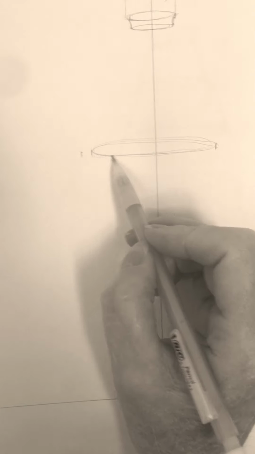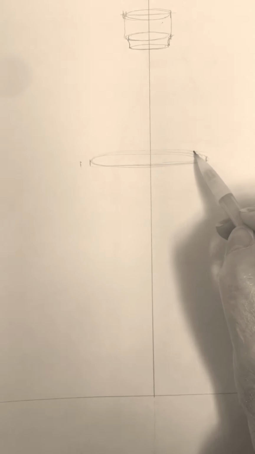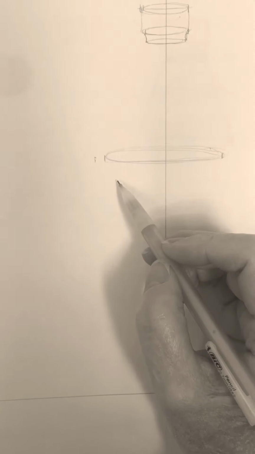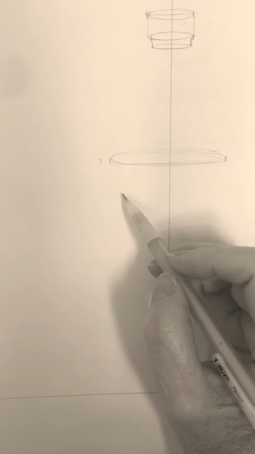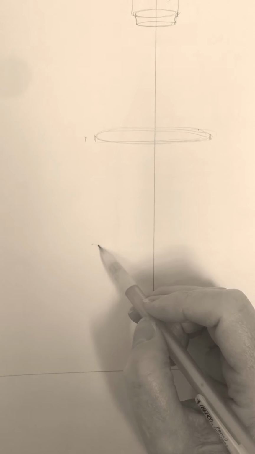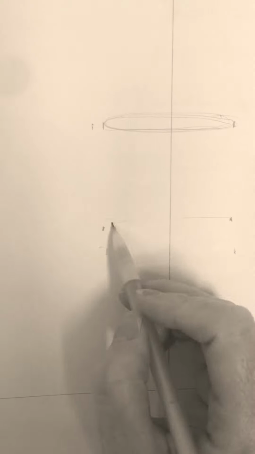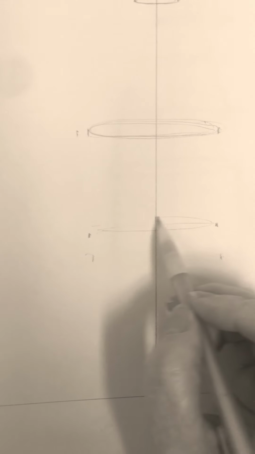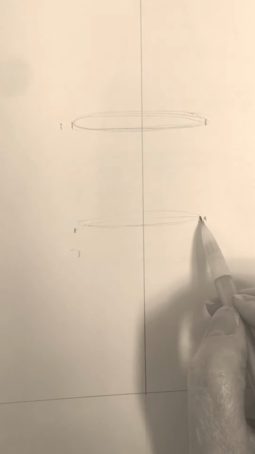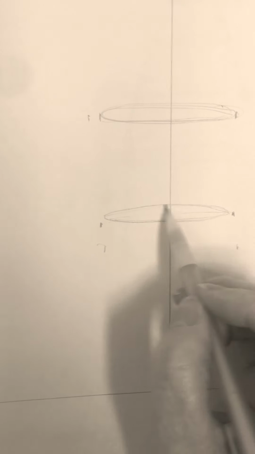Draw lightly. Kind of search for the shape.